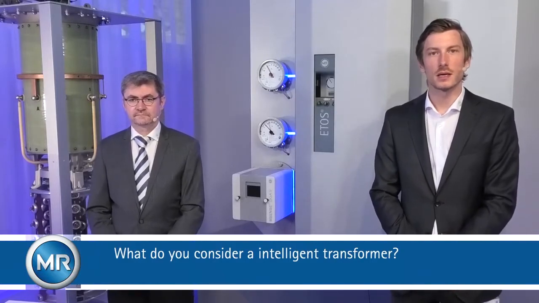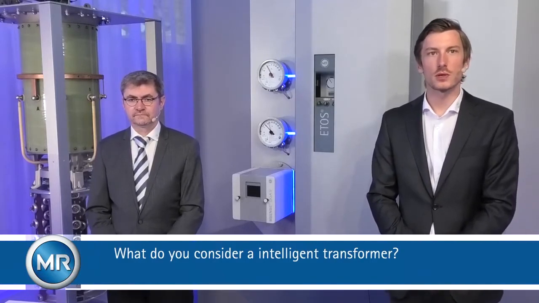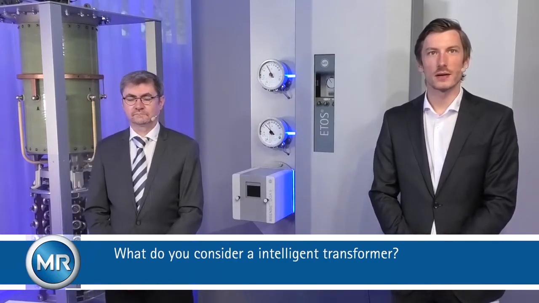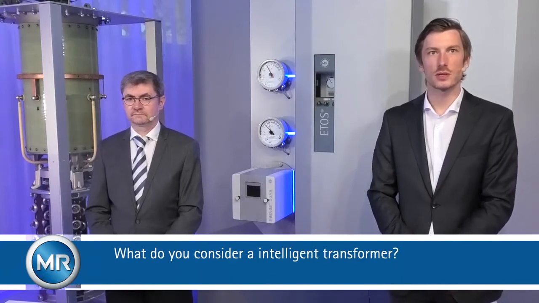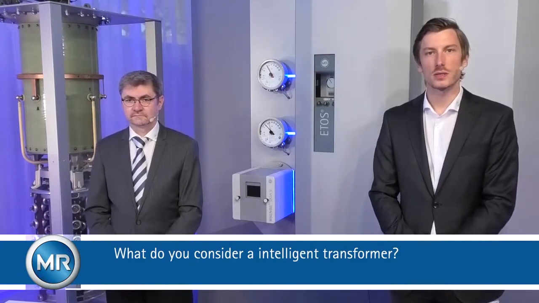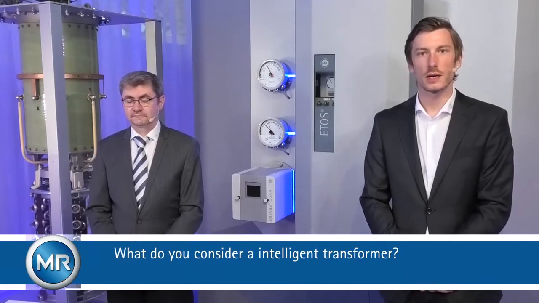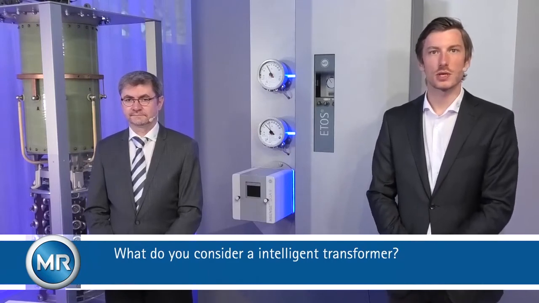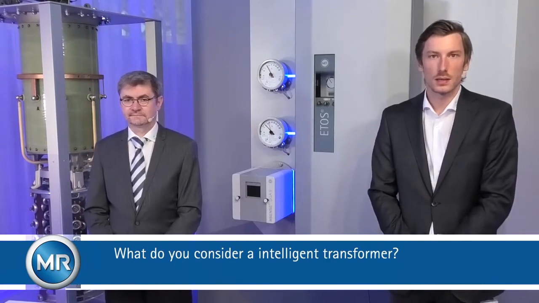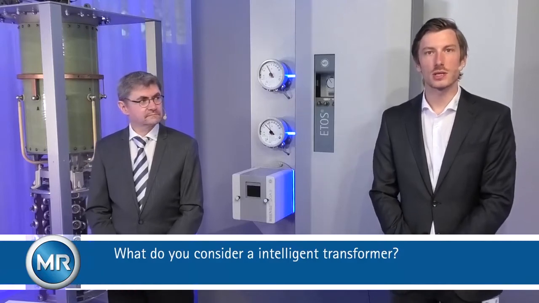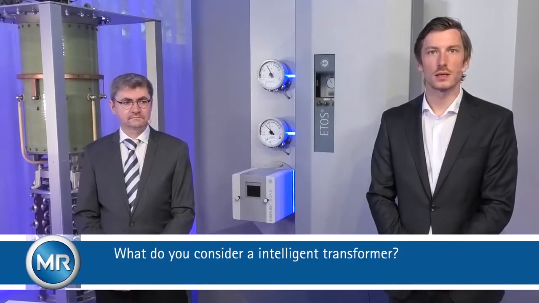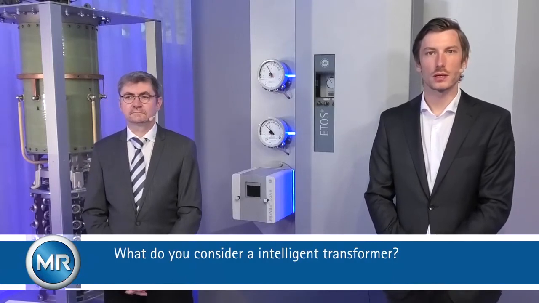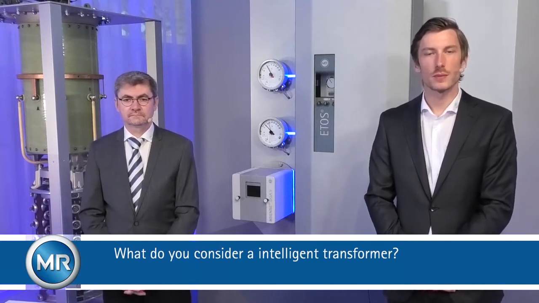Basically, and very briefly, because I already answered this question in the presentation, it is to have a single central interface on the transformer where all the different data sources come together: from the actors, from the on-load tap changer, from the cooling control, from conventional sensors like temperature sensors or oil level indication, but also from intelligent sensors like we showed you this week from MSENSE, so from DGA, bushing monitoring, OLTC monitoring, and temperature monitoring.